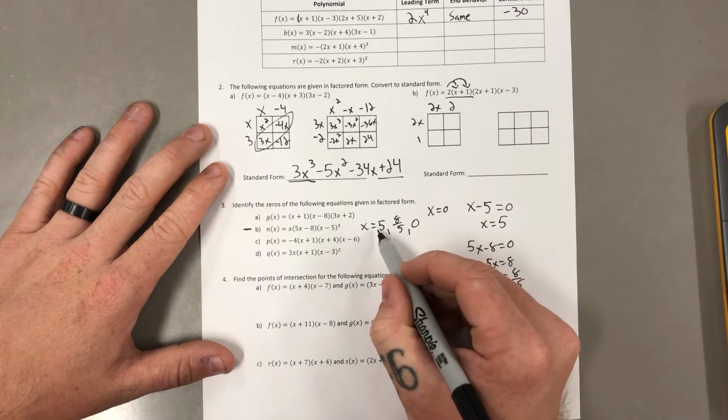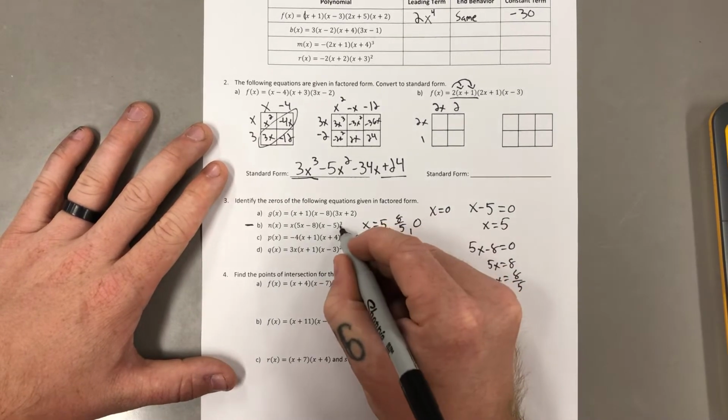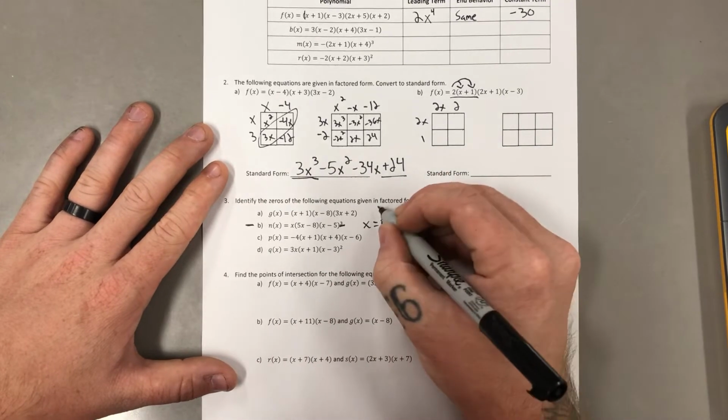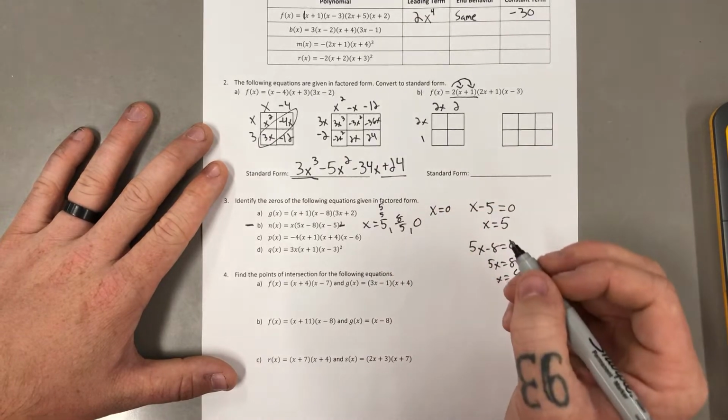A key thing to know about this is that the x-intercept, or the 0 of 5, happens 3 times. So it's actually 5, 5, 5, 8/5, and 0.